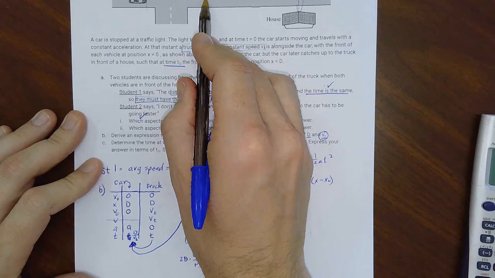I can take my acceleration, which was 2 vt squared over d. And then I should be able to solve for t. When I do that, I'm going to multiply this over to the other side. I'm going to have d vt over 2 vt squared. That should hopefully equal t.